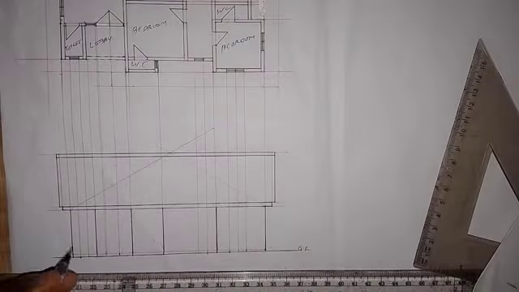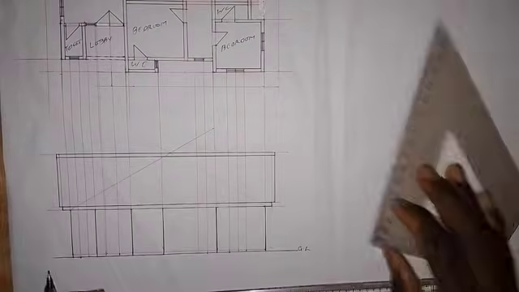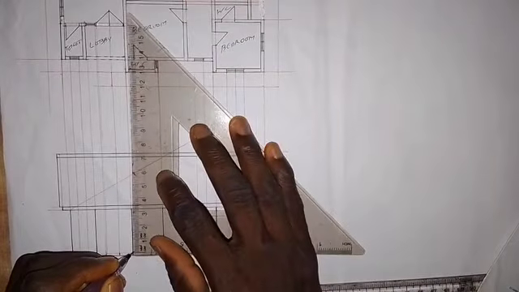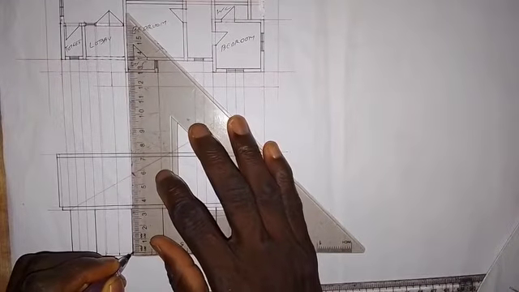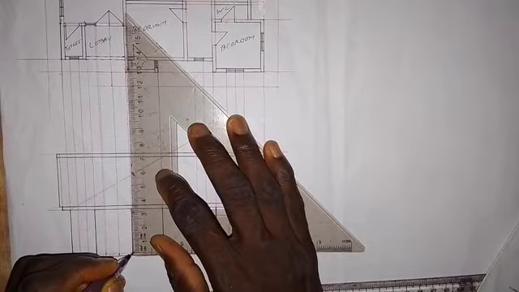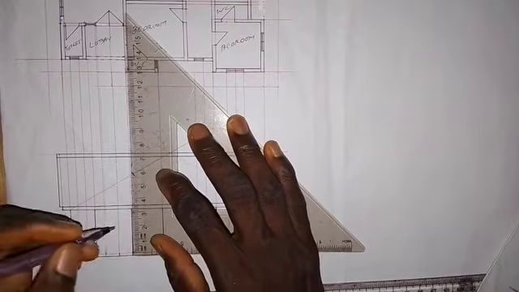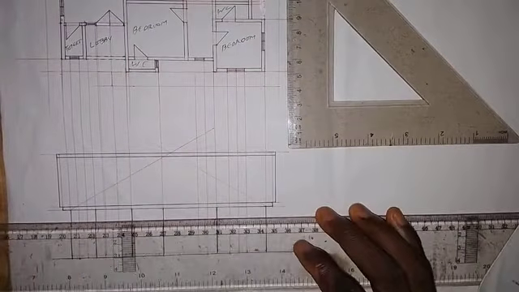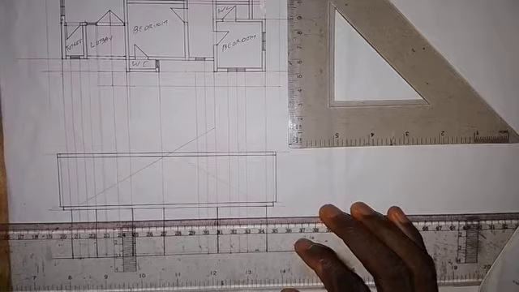So from the floor level here, we are going to take a measurement of 24 millimeters. If you divide 2,400 by 100, we have 24. So this is 24 millimeters here, and here we draw a horizontal line.